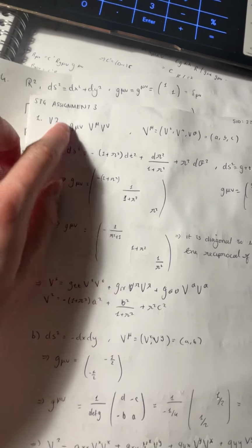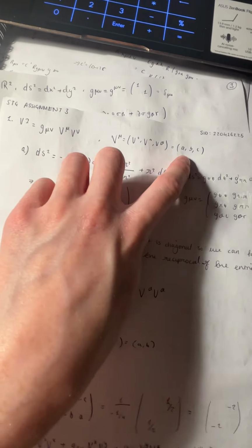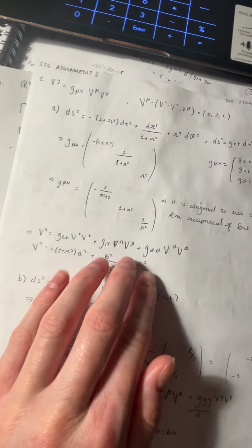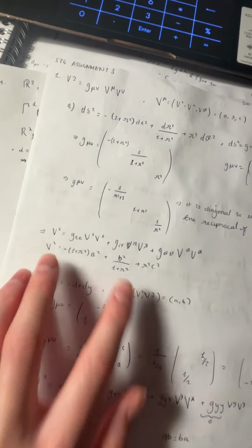For v squared, we're given this equation for v squared. Their values are a, b, c for v mu. We plug everything into this equation to get this final answer.